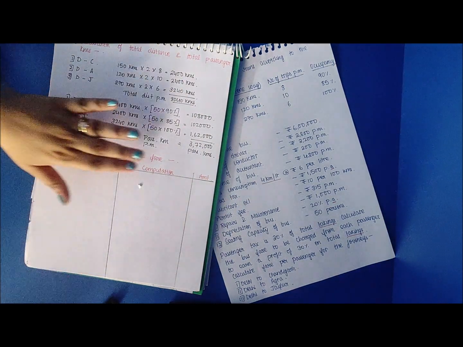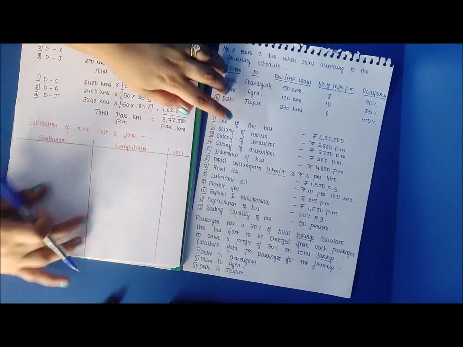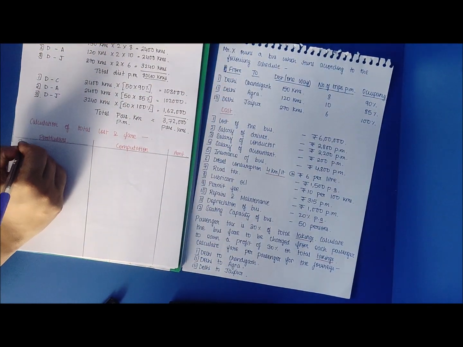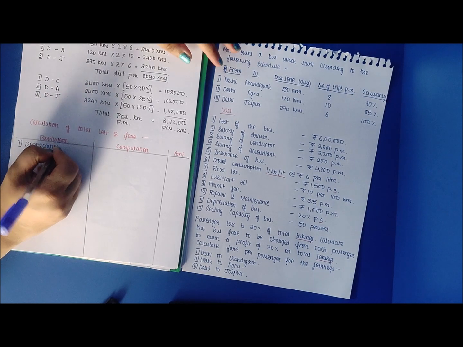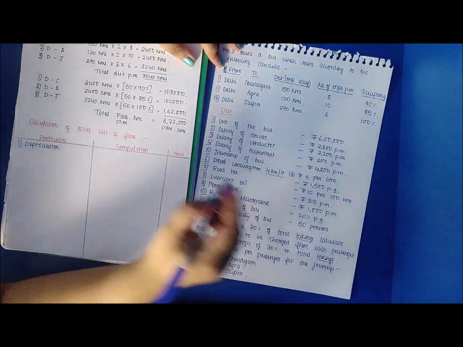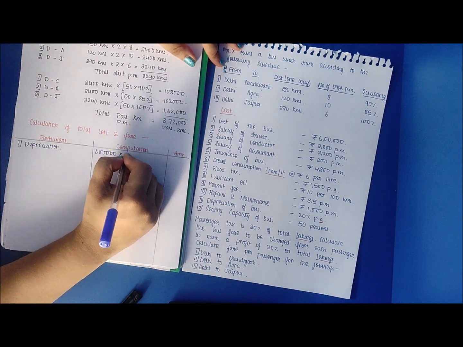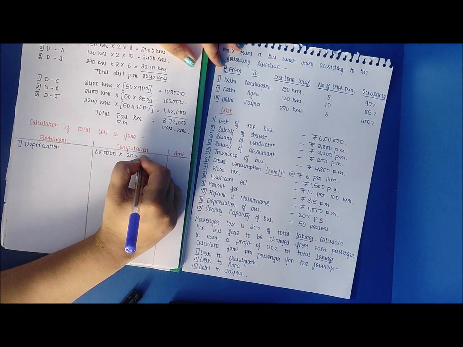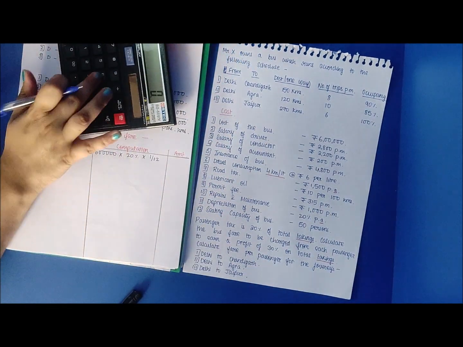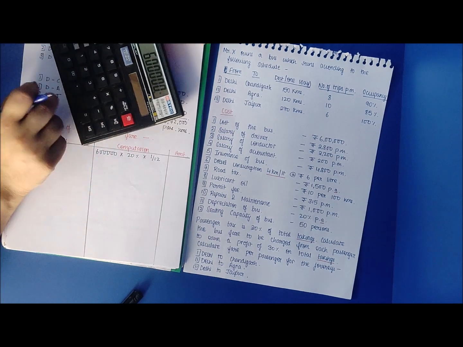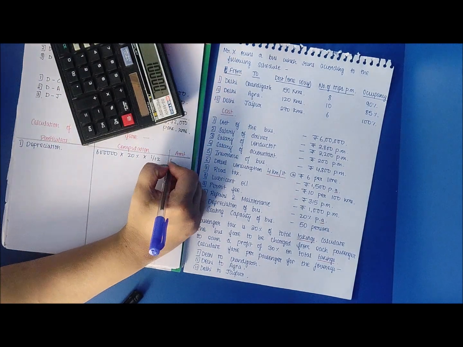Okay, let's continue. So, which is the first cost given to us? Cost of the bus. Is that a cost for us? No, but the depreciation would be a cost. So depreciation, if you see, the depreciation given here is 20% per annum. So 6 lakhs, there is no scrap value, into 20%. This will give us the per annum cost into 1/12, because we are calculating per month. So that would be 6 lakh into 20% divided by 12. So that would be 10,000 rupees.